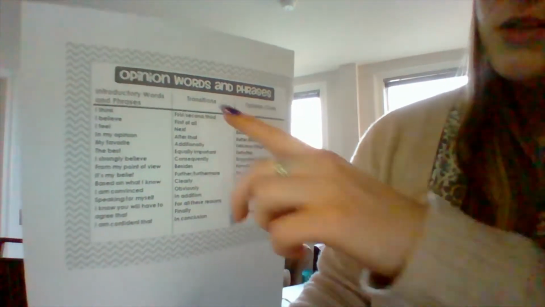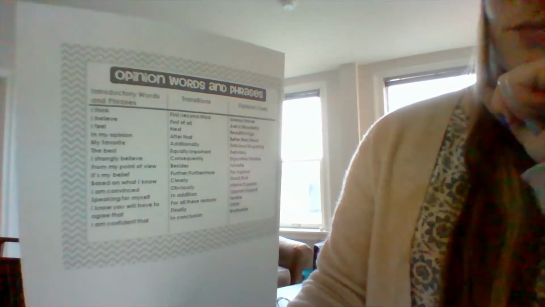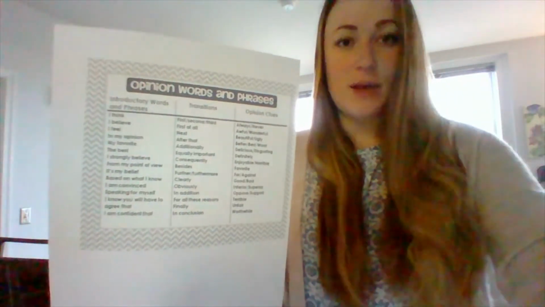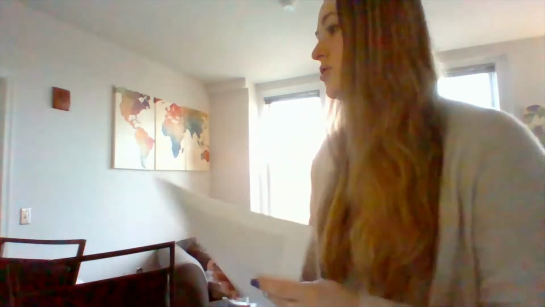We're not going to go on to transitions, but these are some words that you would use in your writing to describe your opinion. All right, so I'm not going to be doing an example for you that's the exact same prompt.